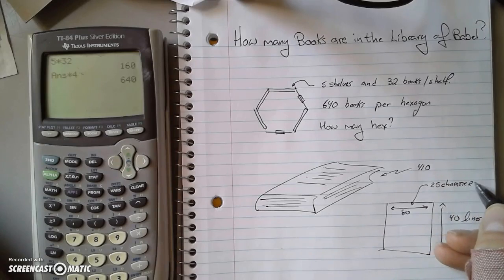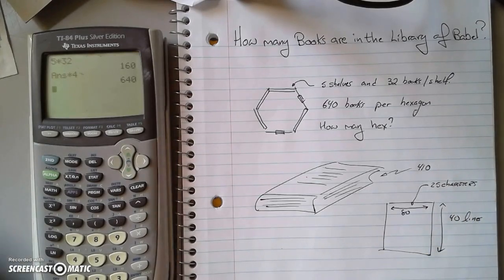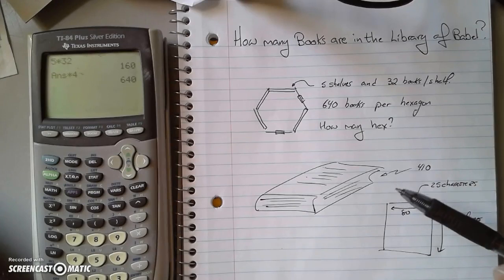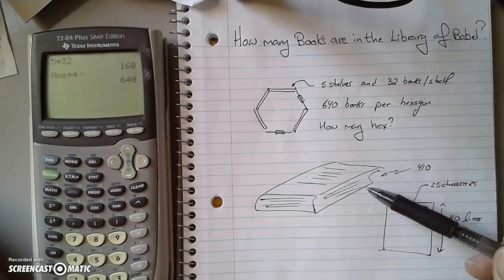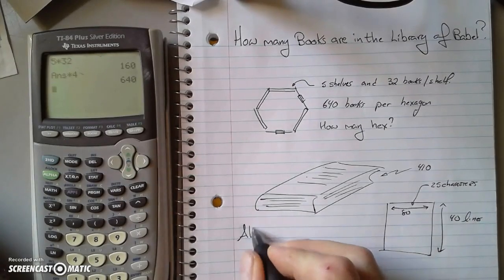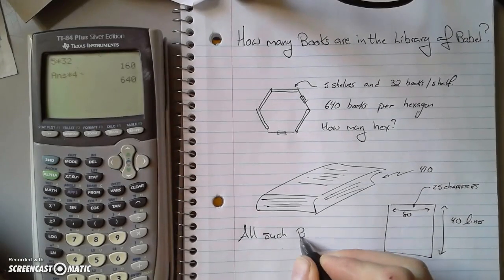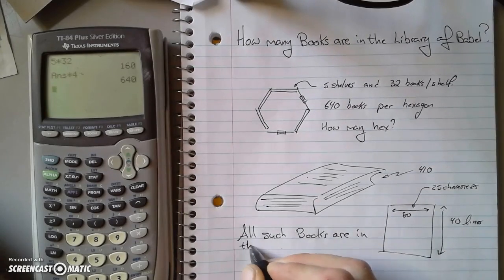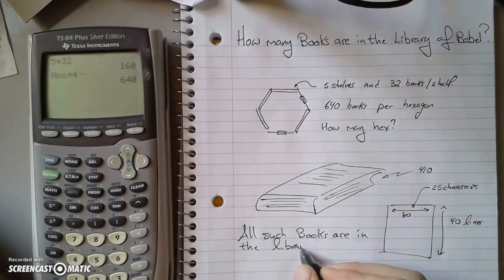This is kind of weird to imagine. It doesn't include upper and lowercase, it doesn't include lots of punctuation or numerals. It just includes 25 symbols that can be used on each page. So every one of these books is the same format. And in the story, the narrator says the theory of the library is that it has all such books. So this is key: all such books are in the library.